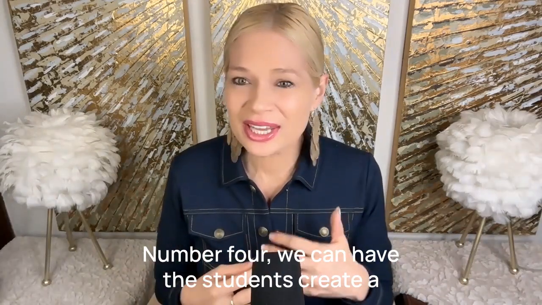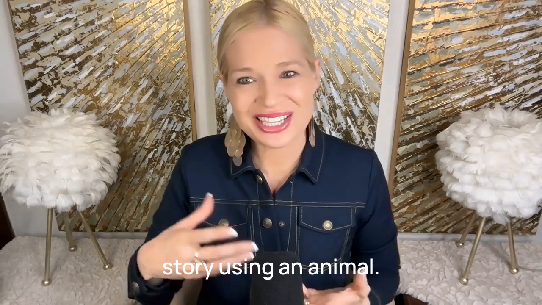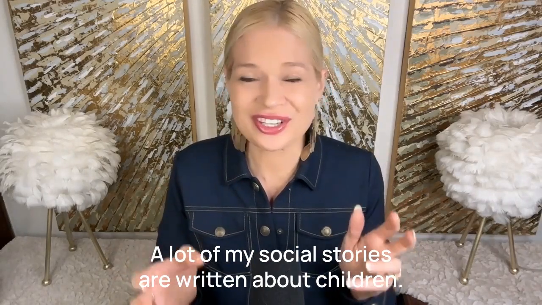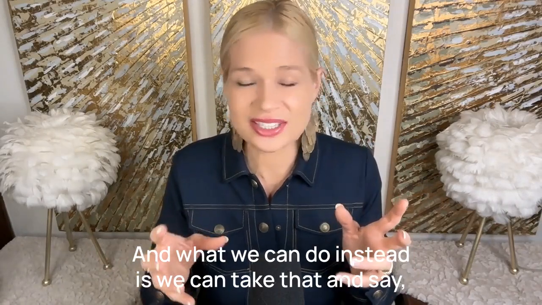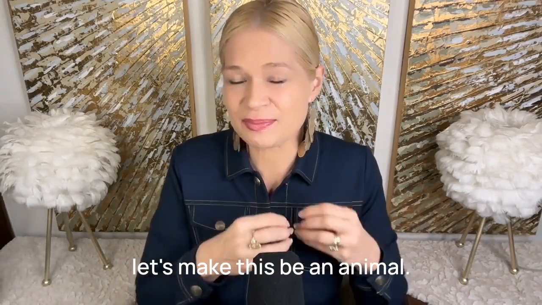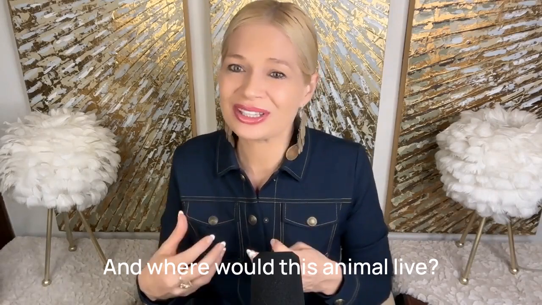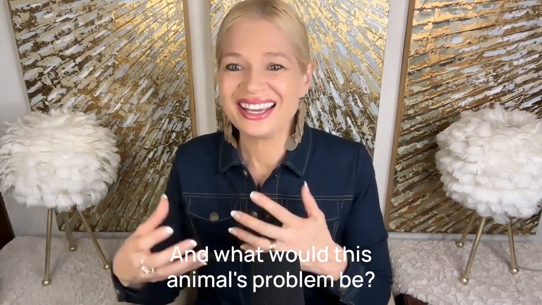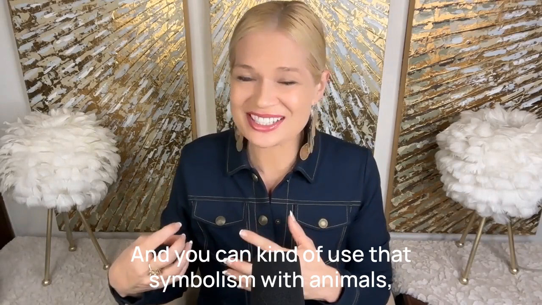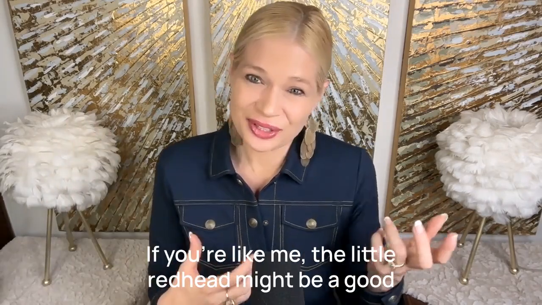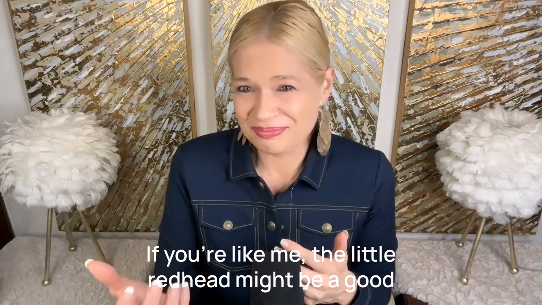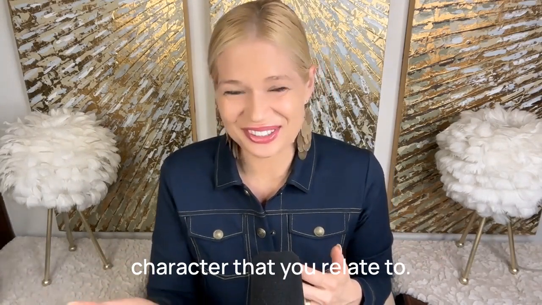Number four, we can have the students create a story using an animal. A lot of my social stories are written about children. They're the main character. What we can do instead is say, let's make this be an animal. Where would this animal live? And what would this animal's problem be? You can use that symbolism with animals, and they can write their own story about an animal. If you're like me, the little red hen might be a good character that you relate to.